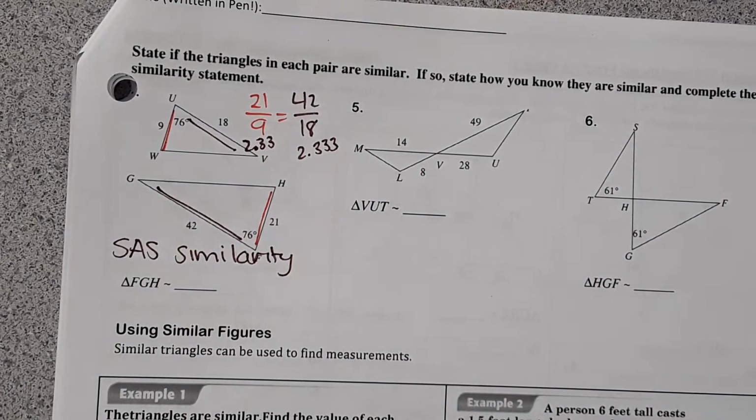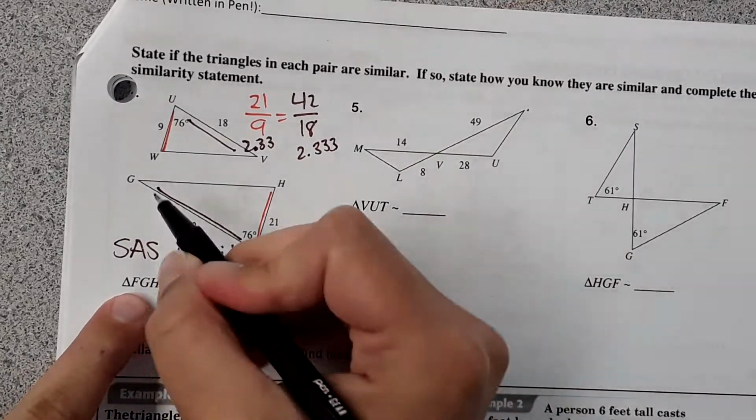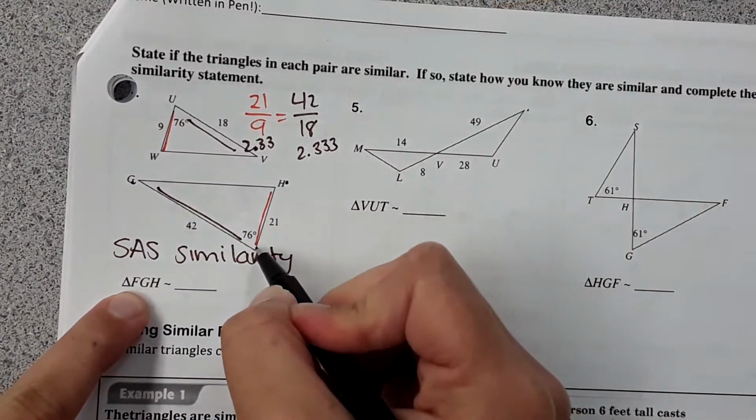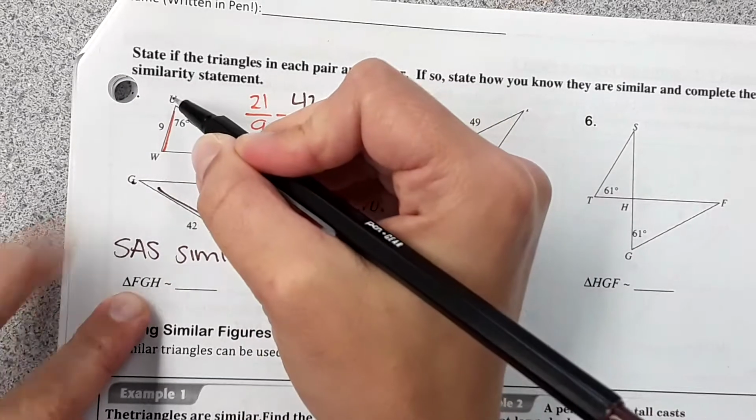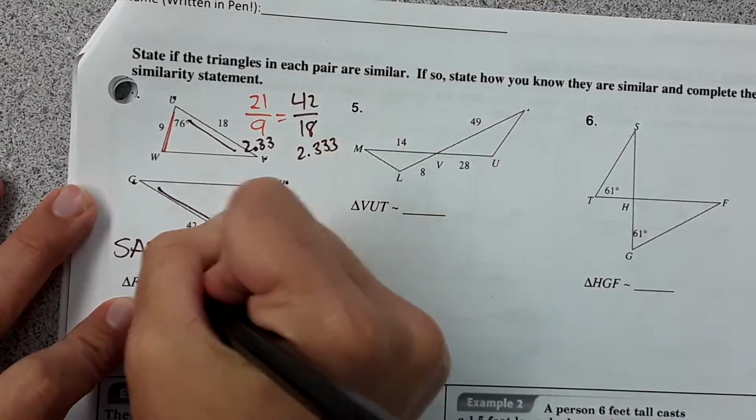And then when you name the triangle, you have to make sure to go in the same order each time. Here they did FGH, starting with the 76-degree angle. So I'm going to do UVW.